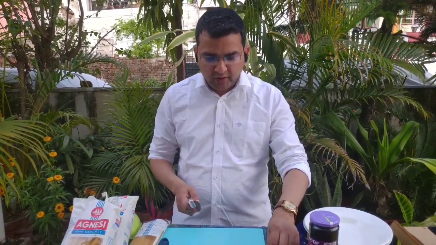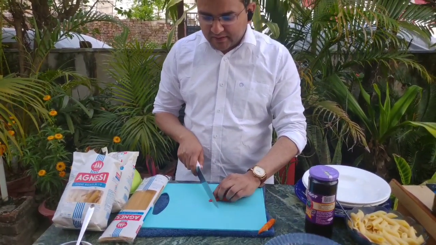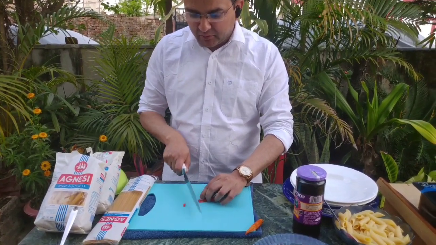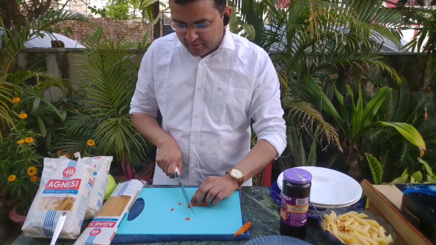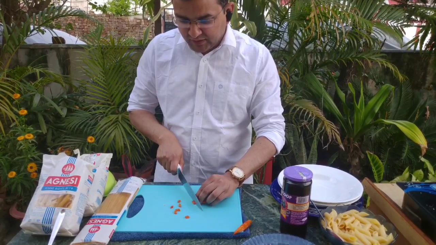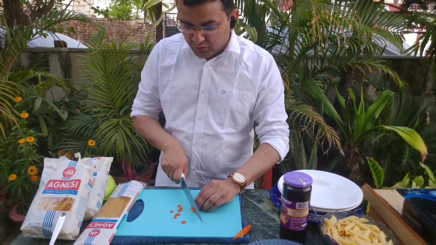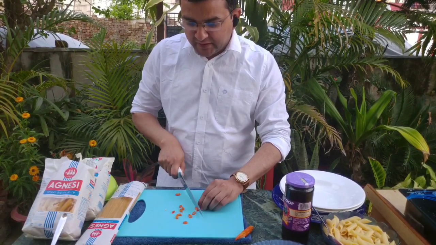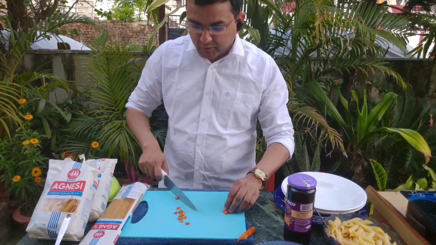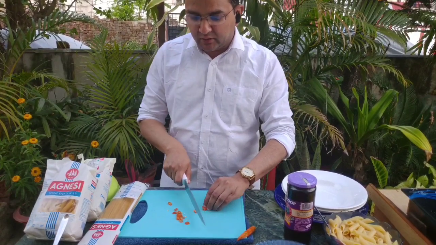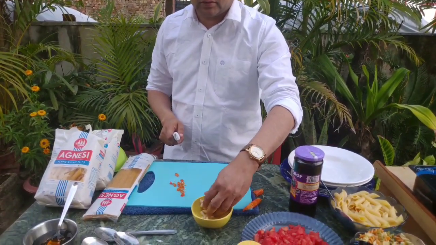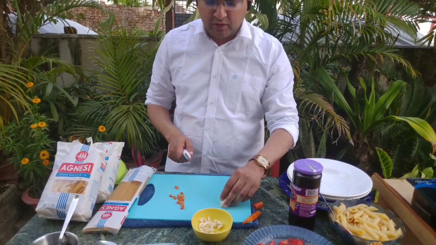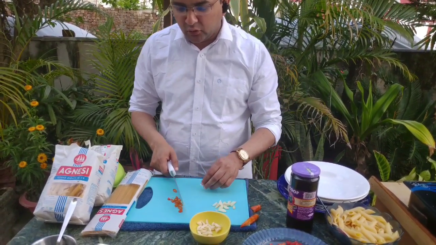What we need for making this arrabbiata pasta is some red chilies. So I have taken some really spicy red chilies and I'm just slicing them down, right? You need a good amount of chilies, but whenever you are cooking in a professional kitchen, you need to check with the chef what kind of spice level you want to go for. If you want the pasta to be very spicy, you can use extra chilies.